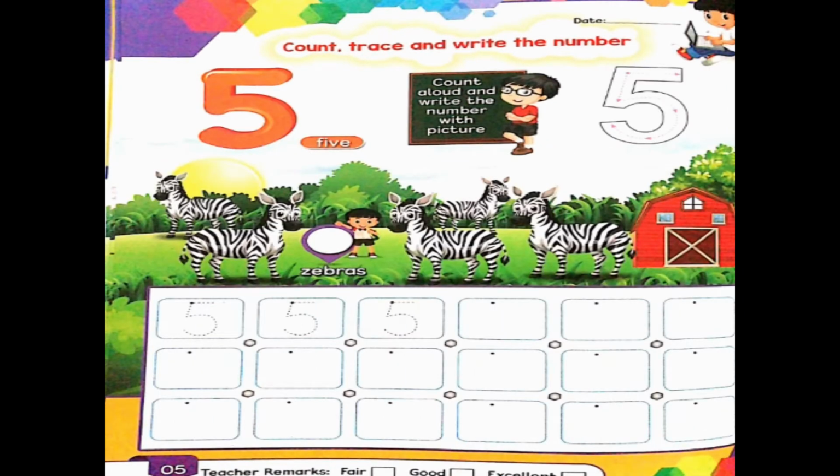Okay kids, on page number 5, we are going to learn number 5. So kids, you have to count aloud and write the number with picture. So kids, you have to count number 5 and trace it. Now in the picture, we have zebras. Now count the zebras loudly with me. 1, 2, 3, 4, 5. There are 5 zebras. How many zebras? 5 zebras. So you have to write 5 in the given circle and trace 5 on the rest of the page and also mention date.